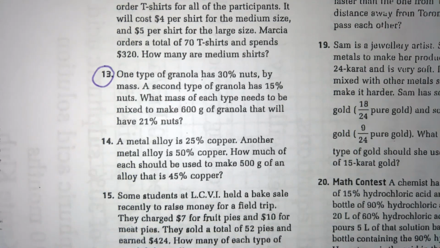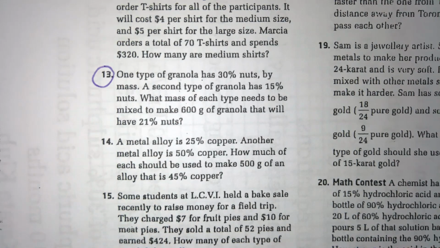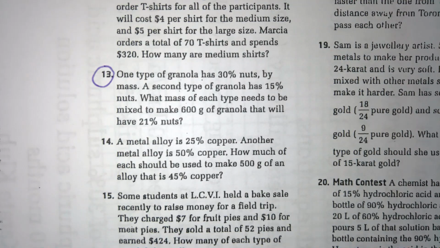One type of granola has 30% nuts by mass. The second type of granola has 50% nuts. What mass of each type needs to be mixed to make 600 grams of granola?